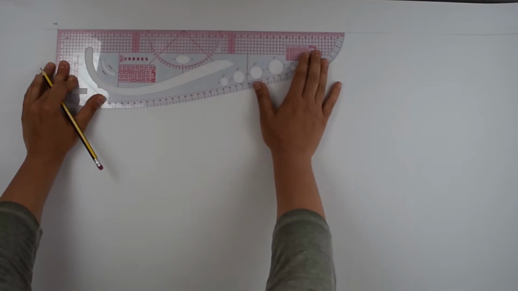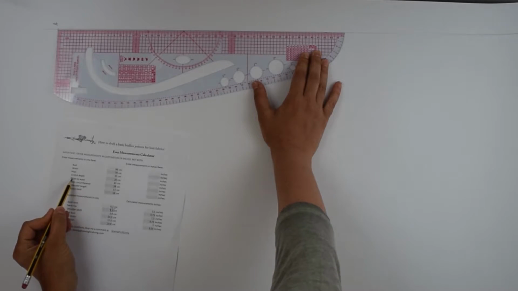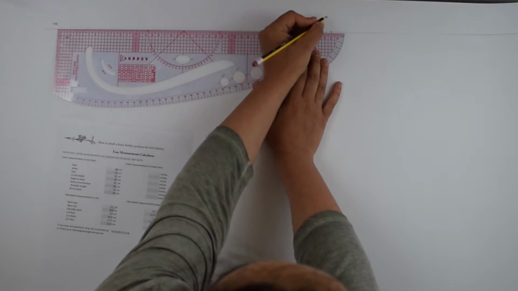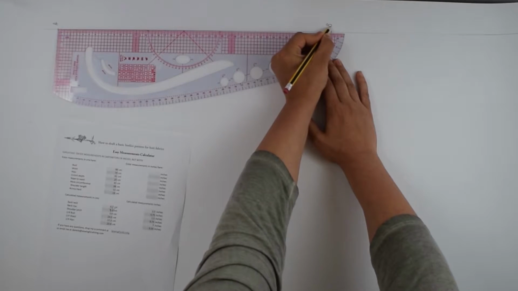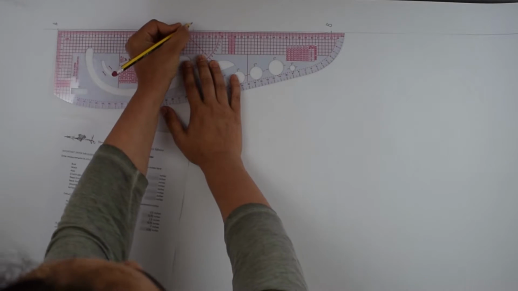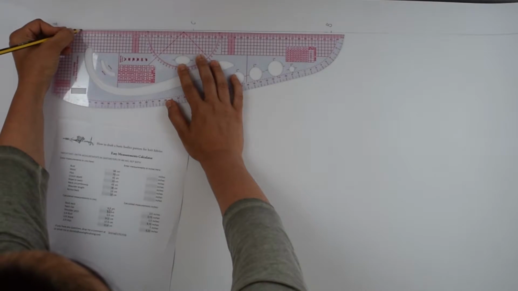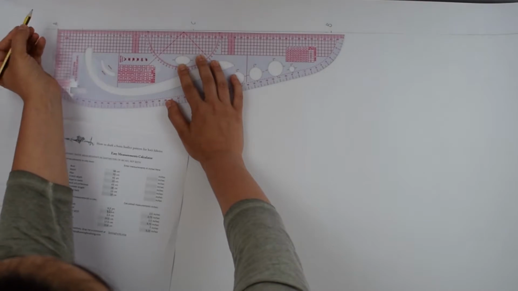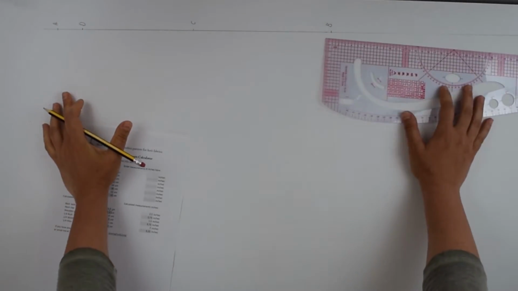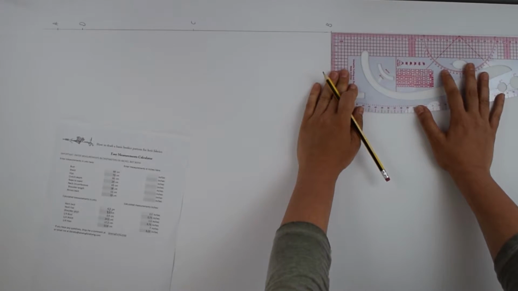Then, from point A down the line, measure nape to waist and mark point B. Measure the half between A and B and mark point C. From point A down, we need to apply the shoulder pitch and mark point D. From point B down, measure the crotch depth and mark point E.